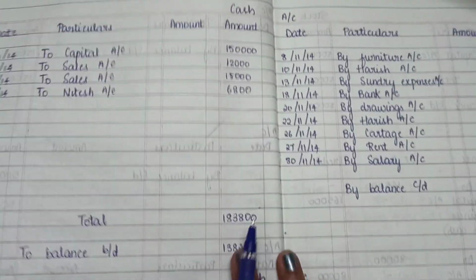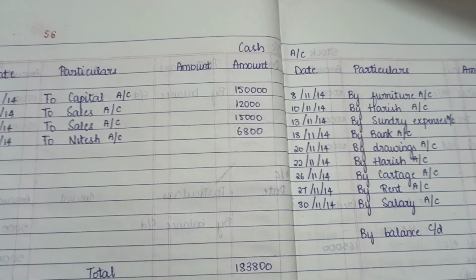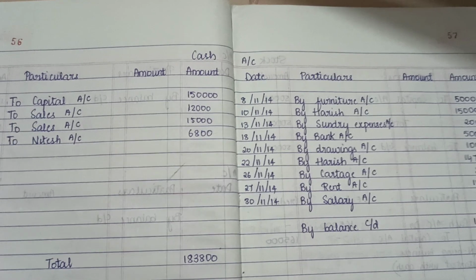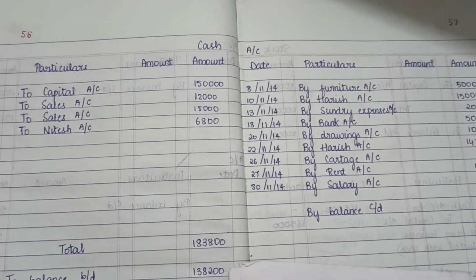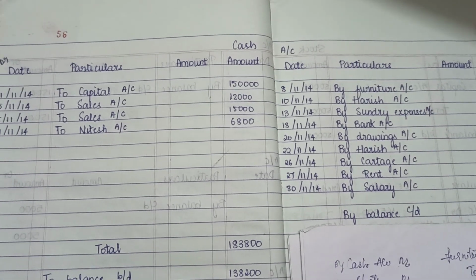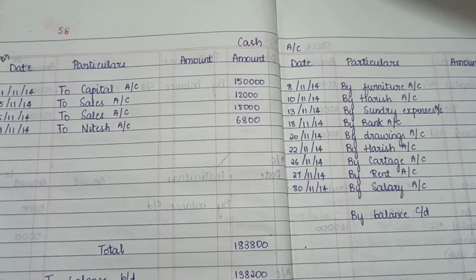Next we will go here. The important account here is cash account. So it's cash account. If you see here, how many transactions we have here? We have 13 transactions. Now we will see here one by one all those transactions we had.